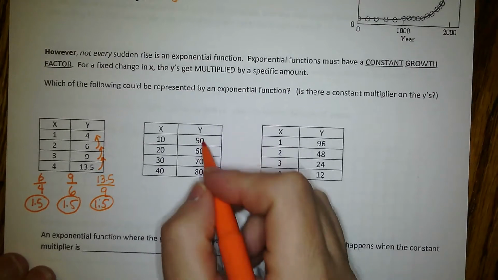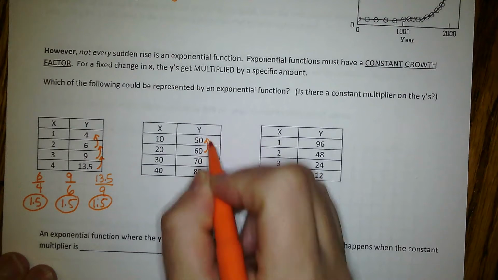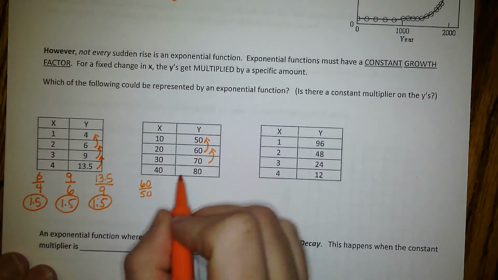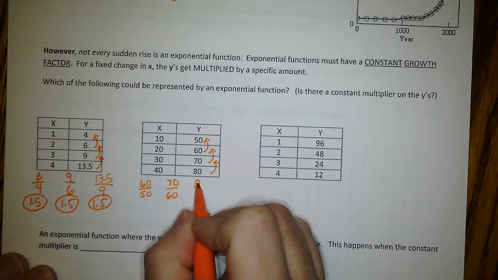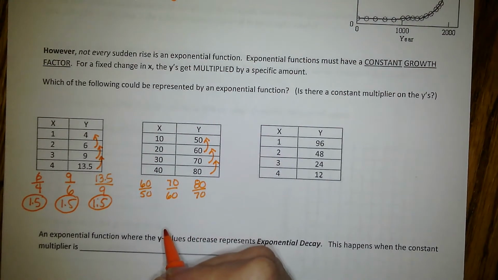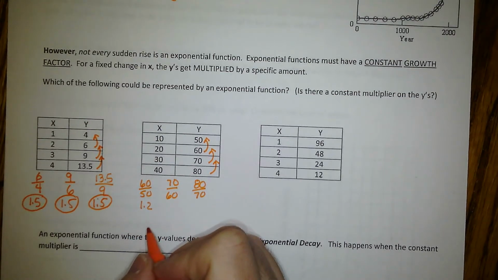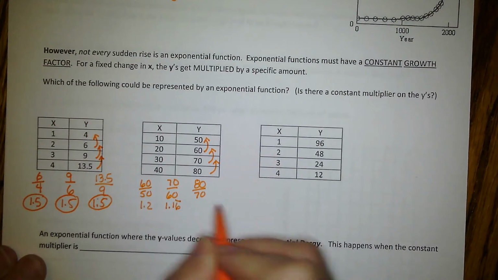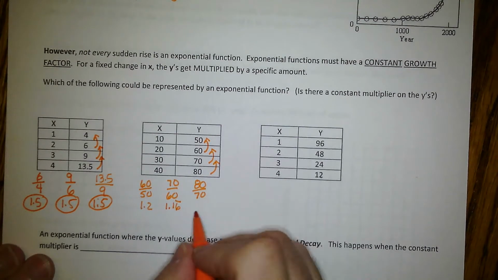Here, to see if it's exponential, I would do next divided by previous. So I would do 60 divided by 50. Then I would do 70 divided by 60. And then I would do 80 divided by 70. And we're just checking. 60 divided by 50 is going to give us 1.2. 70 divided by 60 is going to give us 1.16 repeating. And 80 divided by 70 is going to give us 1.14.